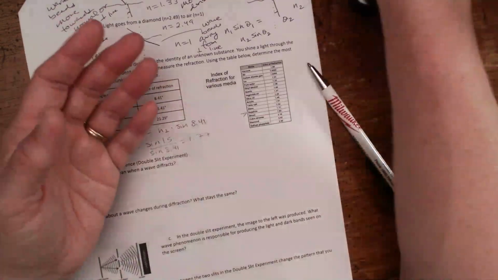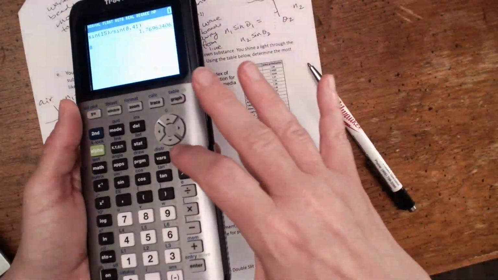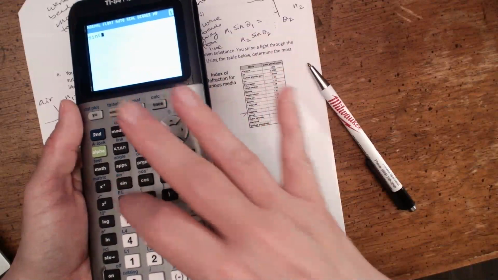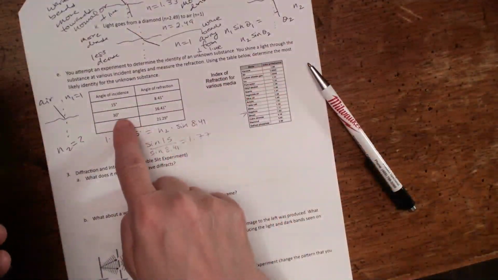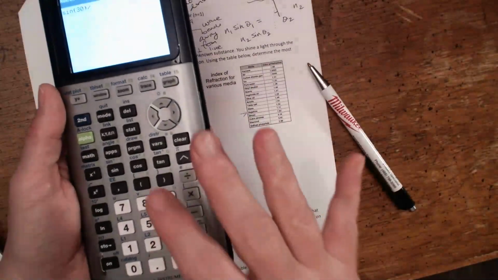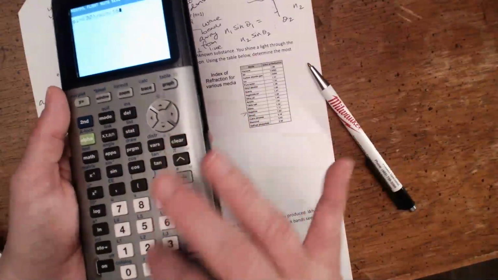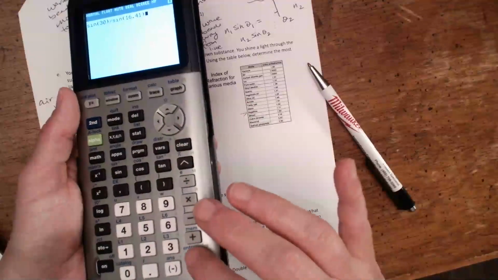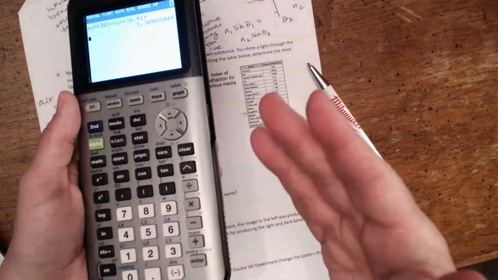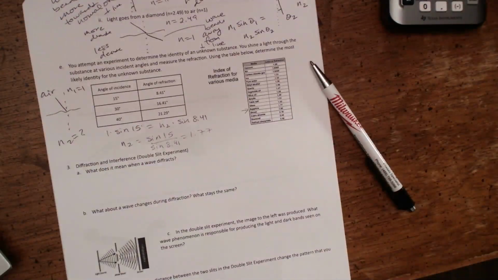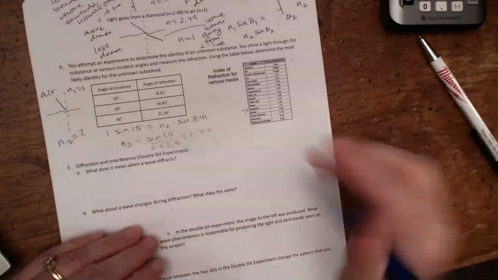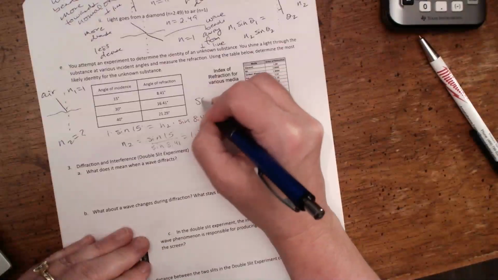So let's try the sine of 30 divided by the sine of 16.41. Equals, again, about 1.77. Okay, and I should get the same thing if I do this third set of angles, which I'll just not do in the interest of time. But it looks like the most likely identity for this substance is sapphire.